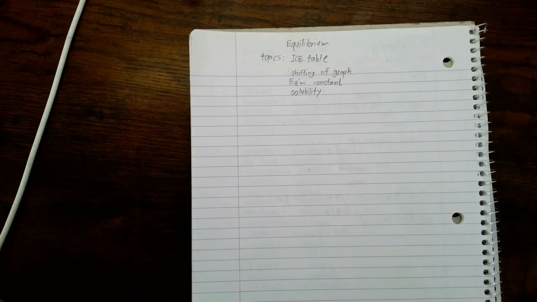Hello everyone, welcome to this brand new unit of chemistry. Today we will be talking about equilibriums. The topics that we will be going over include the ICE table, the shifting of the graph by using the Le Chatelier principle, the equilibrium constant, and solubility.